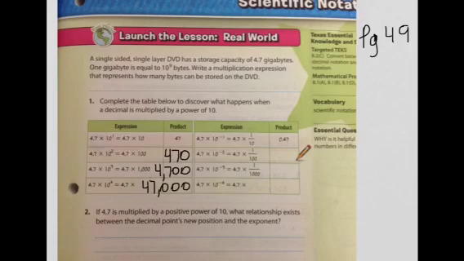Now we're going to take a look at the other column, and this time our exponents are negative. So now our numbers are going to decrease. So 4.7 times 10 to the negative 2 is decimal .047. 4.7 times 10 to the negative 3 is decimal .0047.